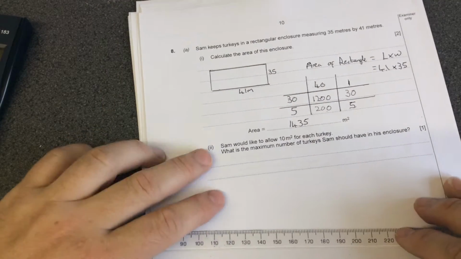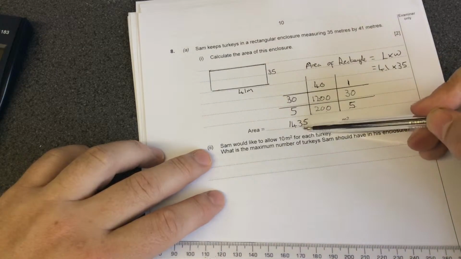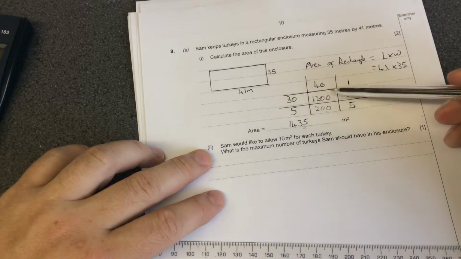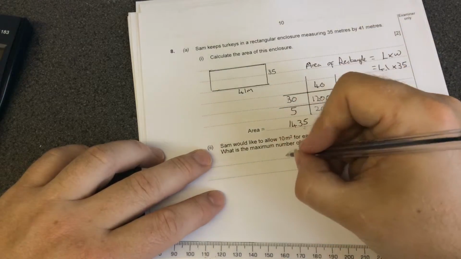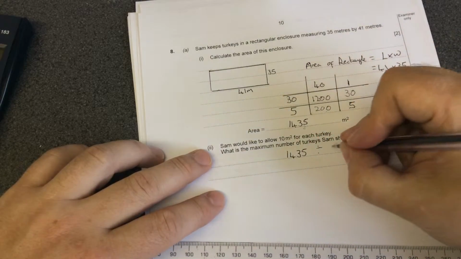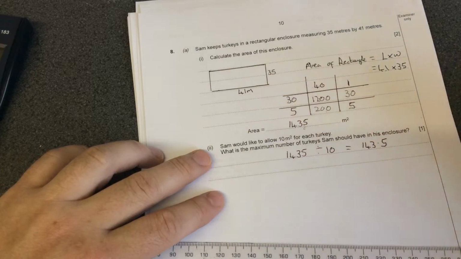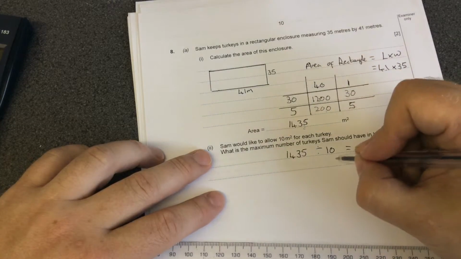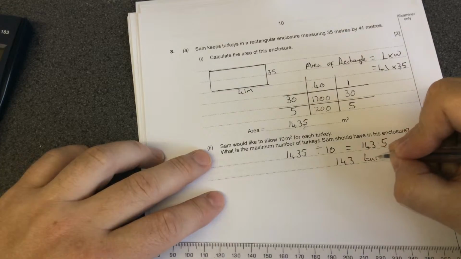1,435. Sam allows 10 meters squared for every turkey. So each turkey is going to take up 10 of that. So 1 would take up 10 meters squared, 2 would make it 20, 3 would make 30. So because I want to find how many turkeys fit in that area, I'm working out how many 10s go into 1,435. And the answer, when you divide by 10, it becomes 143.5. But there's not enough room for that extra half a turkey. So you can only have 143 turkeys.